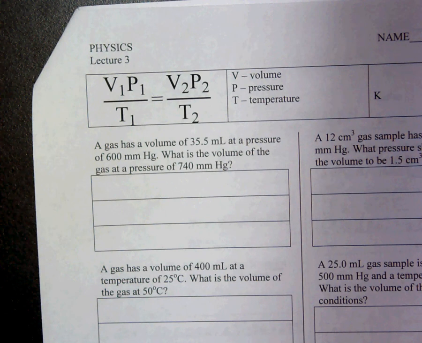You can do this. Just make sure it's okay with your teacher. One thing nice about this, the volume and the pressure can be whatever units are in the problem. You do not have to change your volume to liters or your pressure to atmospheres. Just make sure they're the same on both sides. Now on this one, just as with any gas law, the temperature has to be in Kelvin. Just remember that. Temperature in gas laws always has to be in Kelvin.